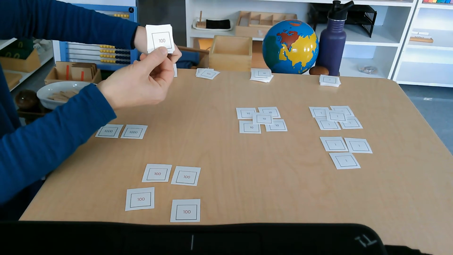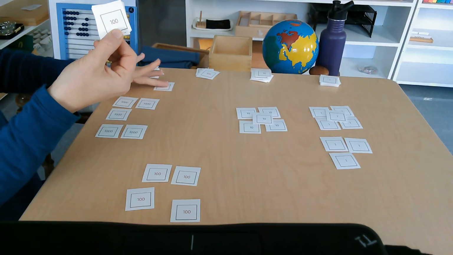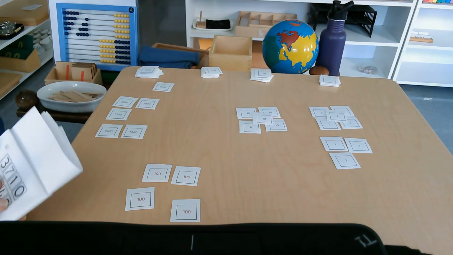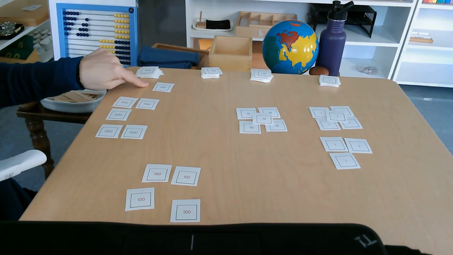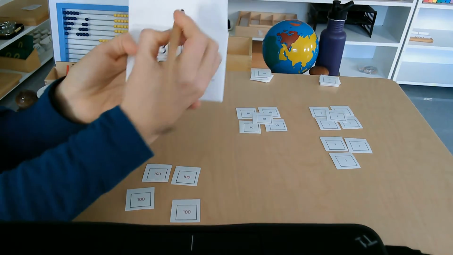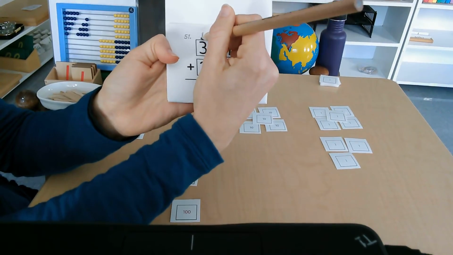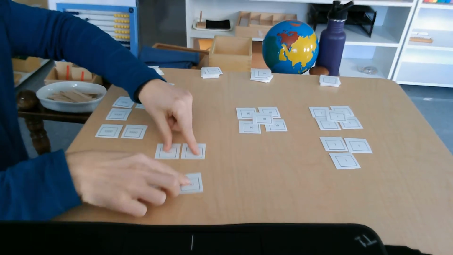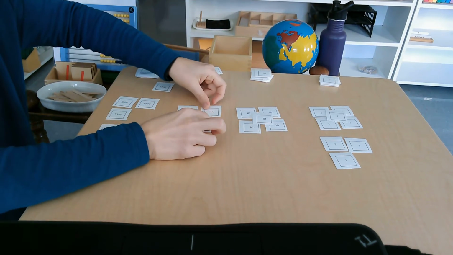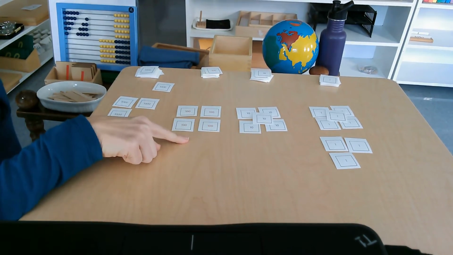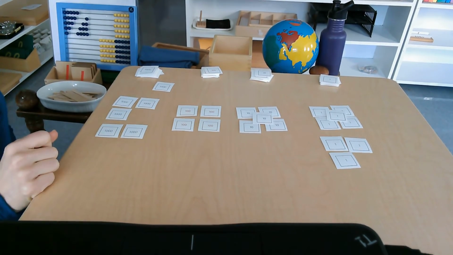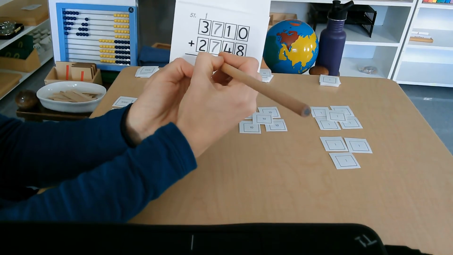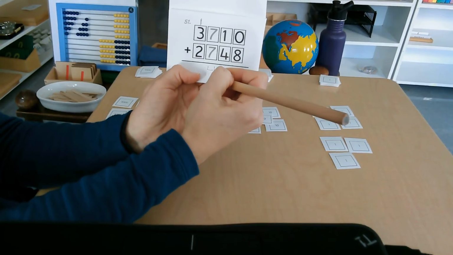So we'll add our extra 1,000 here. We'll put it on top here. We regrouped. And then we need to know, so what did we add? We added 1 more 1,000. We regrouped. So we're going to note that now we have 1 more 1,000. And now we can see how many hundreds we have after regrouping. And we can subitize this. How many is it? How many hundreds do we have? 4 hundreds. So here in the hundreds place, we're going to put 4.